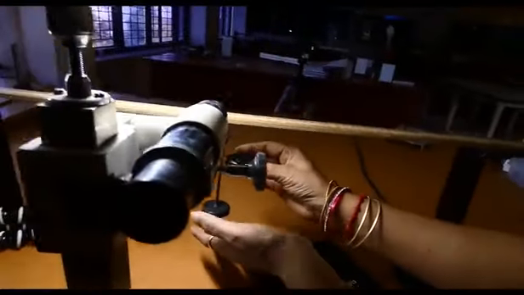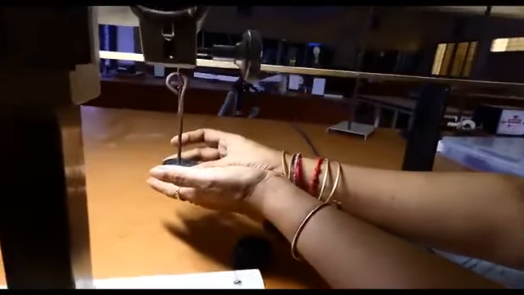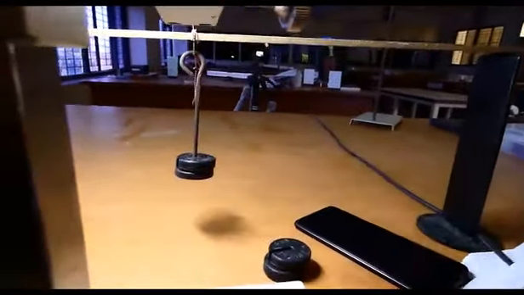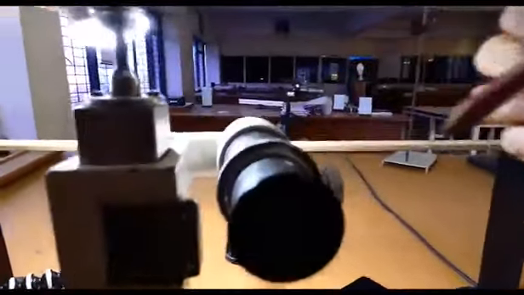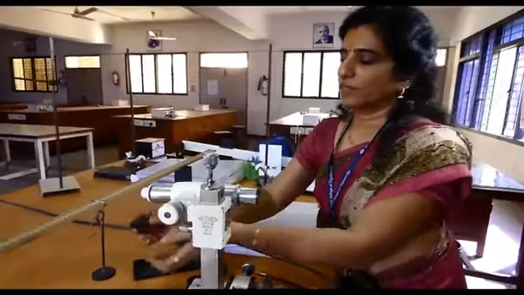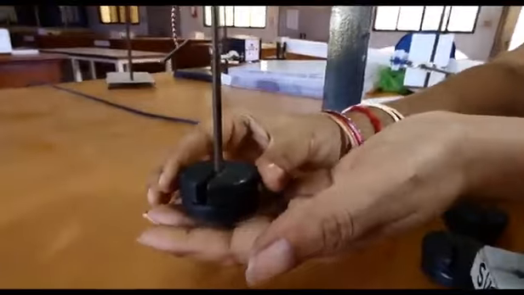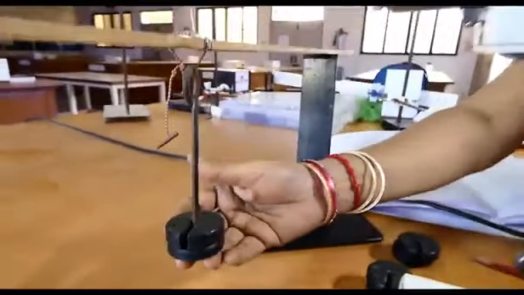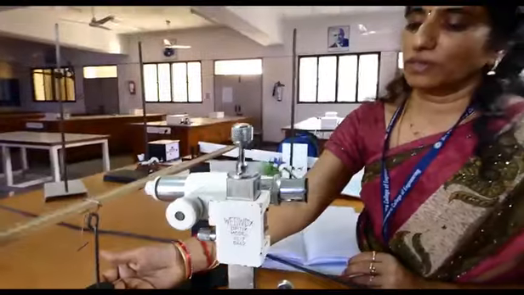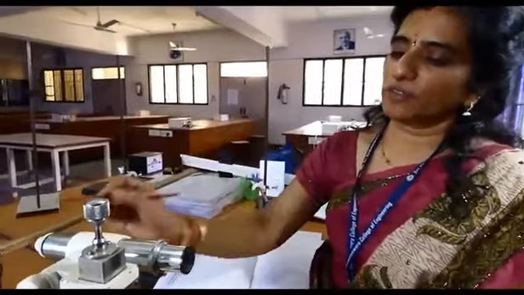Then I add a plus 50 slotted weight to this, so now your load is W plus 50. Now 50 grams is added here. This is the slotted weight of 50 grams, which I added to the dead load. The dead load is W, and now we added 50 grams, so W plus 50. For the dead load, we already coincided the tip of the pin with the horizontal crosswire in this eyepiece.